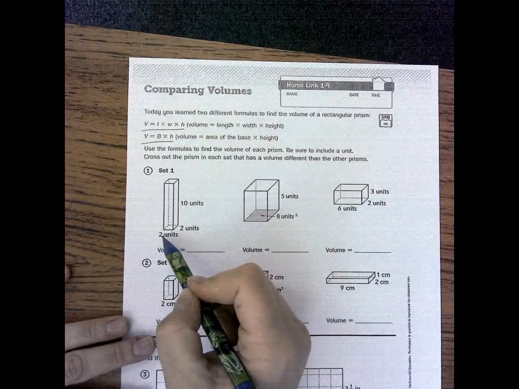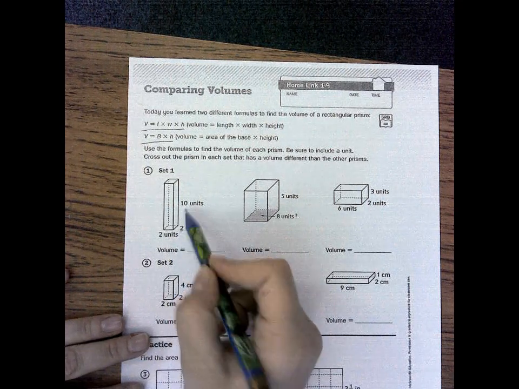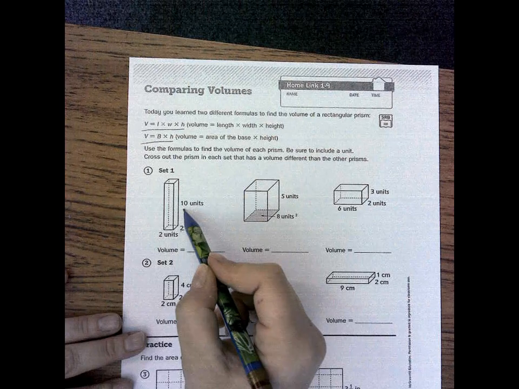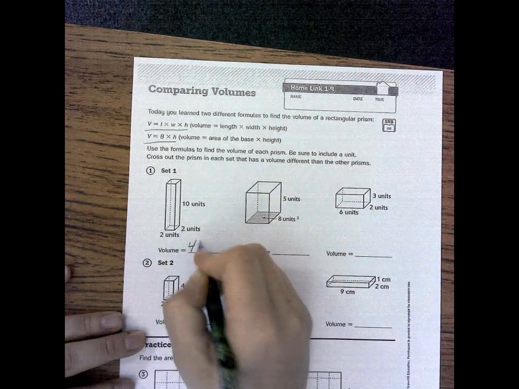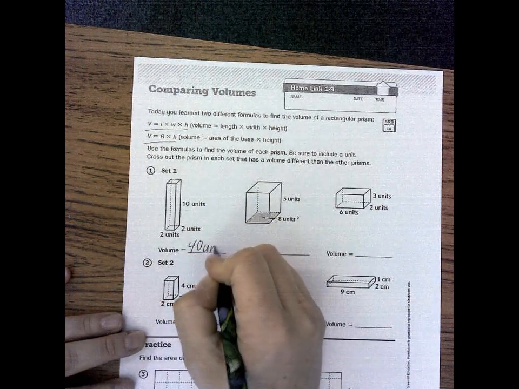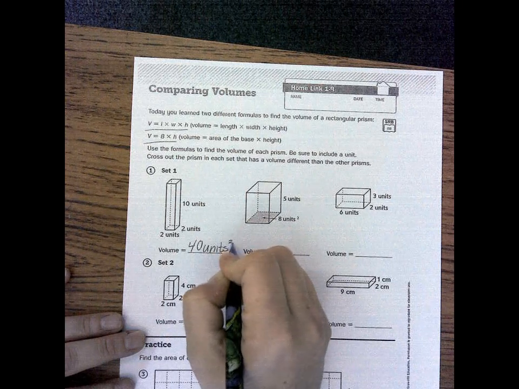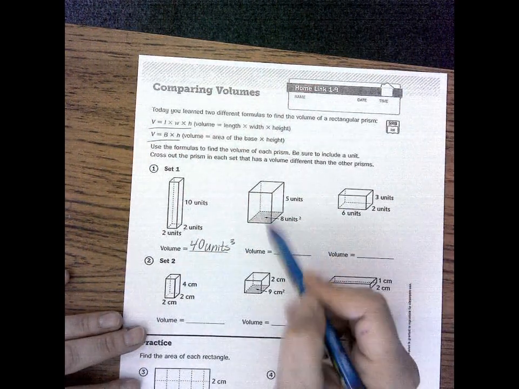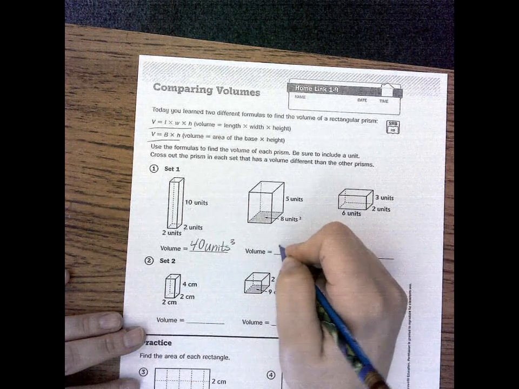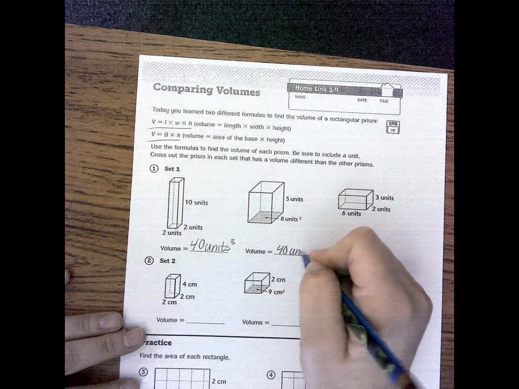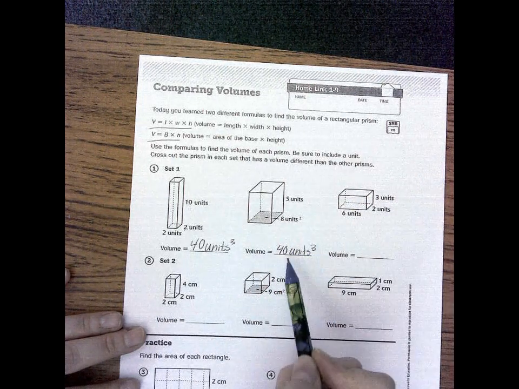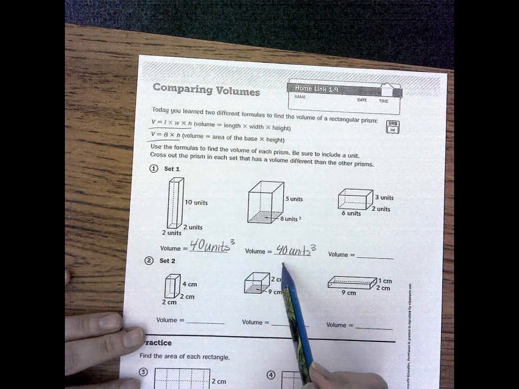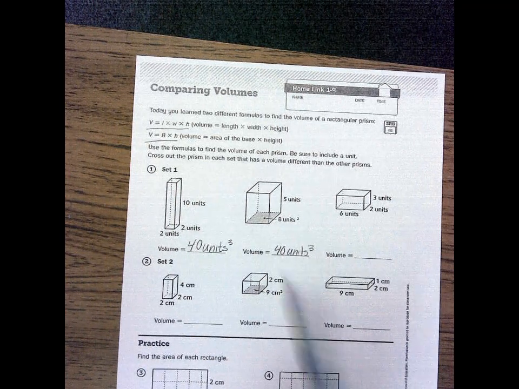So a lot of times we like to think about order with math facts. So here I have 2 units by 2 units by 10 units. I would do 2 times 2, which is 4. Then 4 times 10 is 40. And in order to get full credit, you need to write units cubed. Here's just the base times height formula. So 40 units here. Also 40 units cubed. But you're going to notice that it's 40 units, but they're different sizes, because there were different dimensions, but they both got the same product of 40.